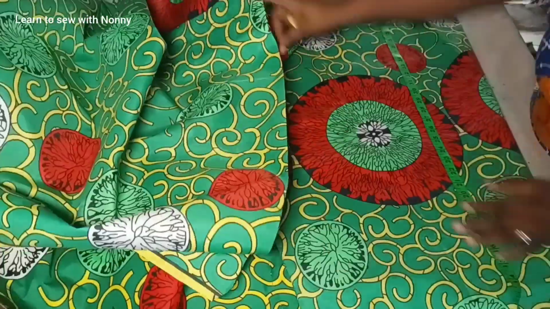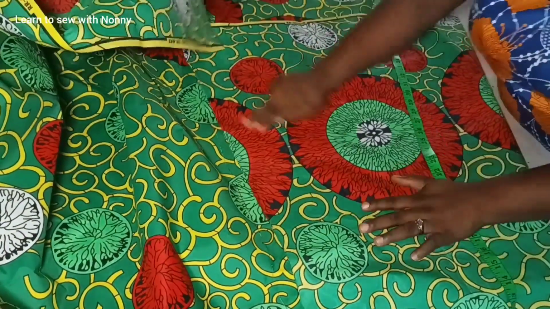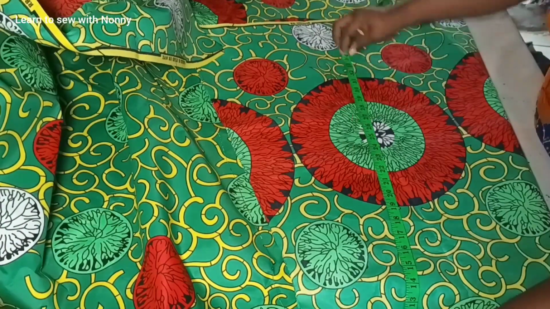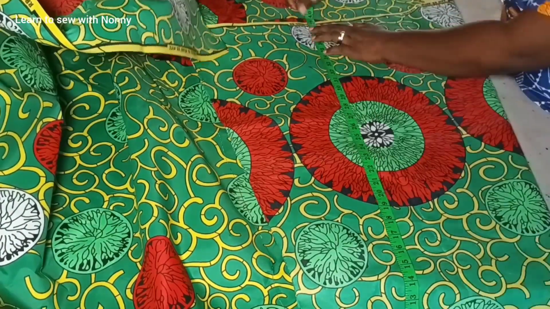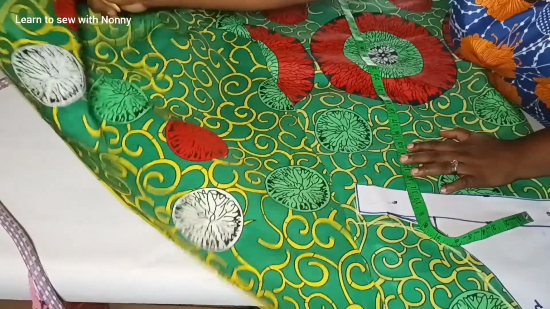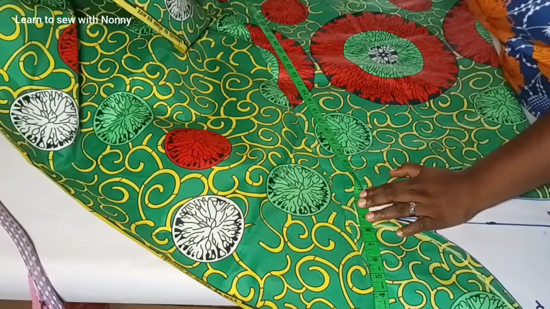Okay, so I just want to pull this up a little bit so that you can see what I'm doing. I don't know how I placed the camera today. But we move. So, like I said, I'm marking 39 inches. Remember I placed my tape at 11, which is my bust point. So, use your own bust point line.